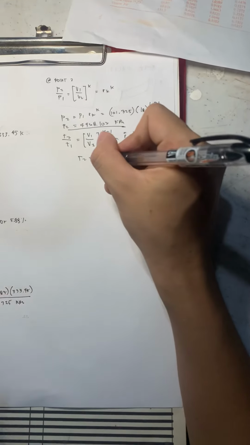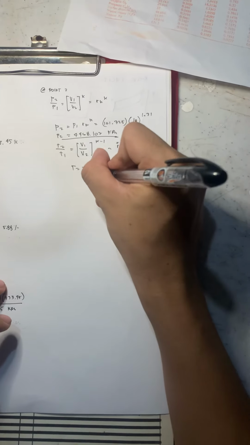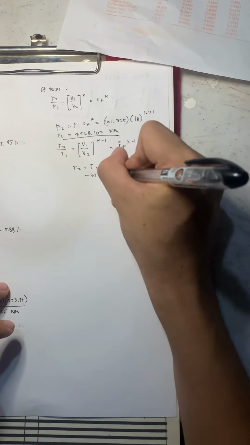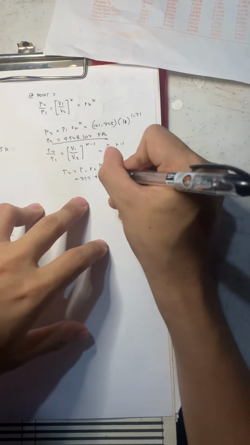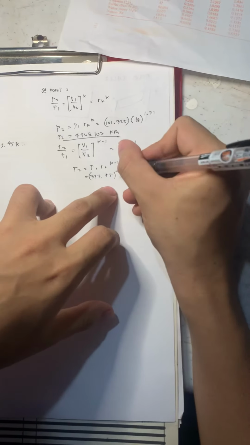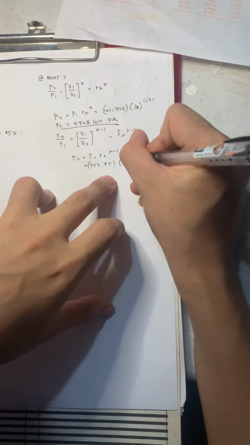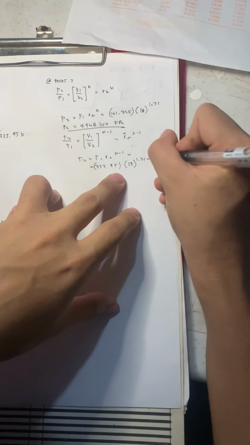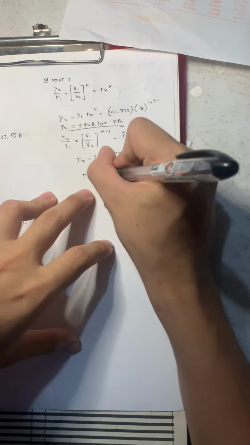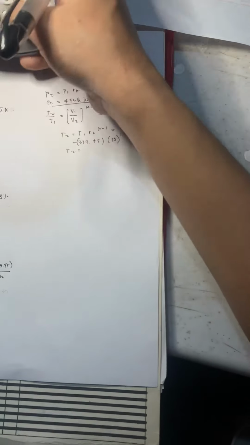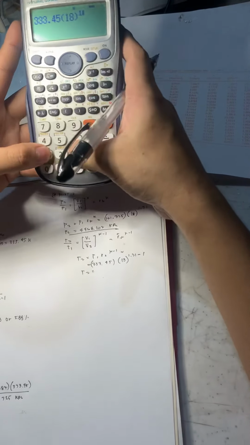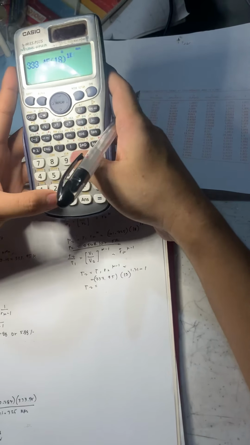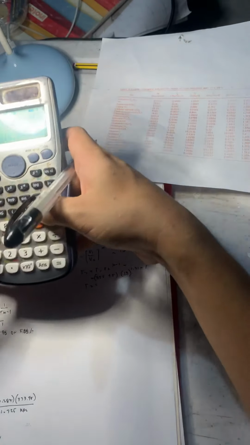Since we have T1 as 333.45 Kelvin, T2 equals 333.45 times 18 raised to 1.31 minus 1.